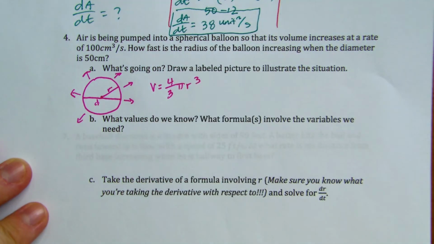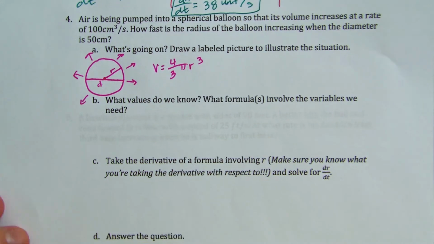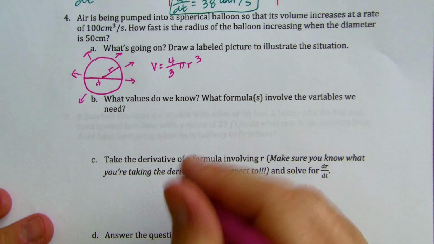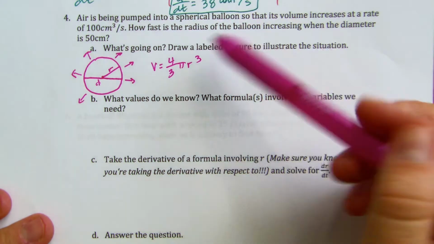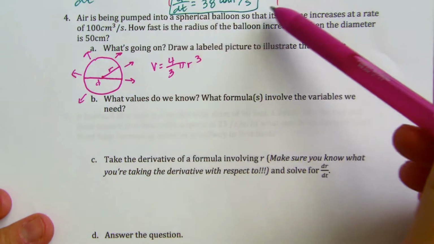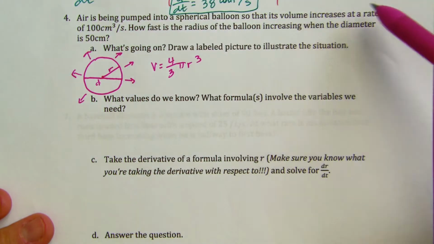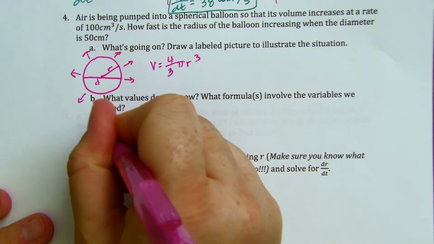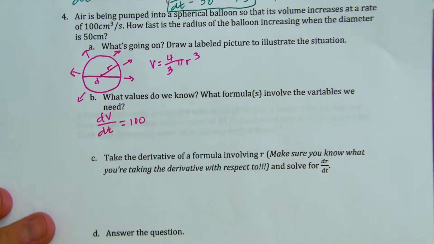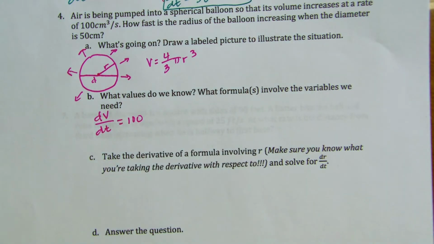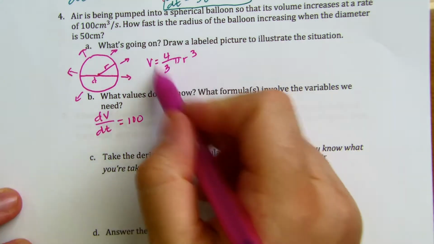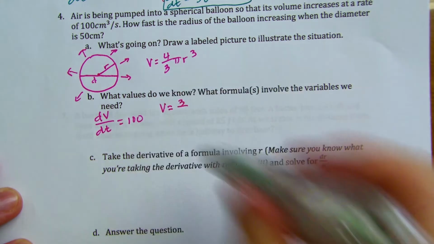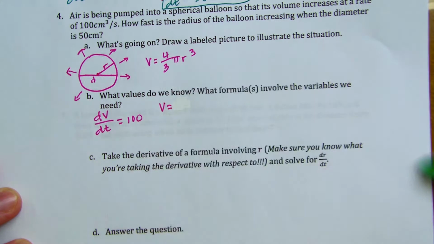Okay, so this is kind of an idea of what's going on here. Part B says, what values do we know? What formulas involve the variables that we need? So let's look at the question again. Air is being pumped into a spherical balloon so that its volume increases at a rate of 100 centimeters cubed per second. So dV dt equals 100. It's increasing at a rate of 100 centimeters cubed per second. We just wrote this formula down here, but I'll write it again. The volume of a sphere is 4/3 pi r cubed.